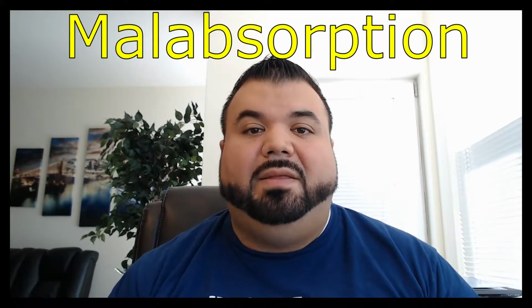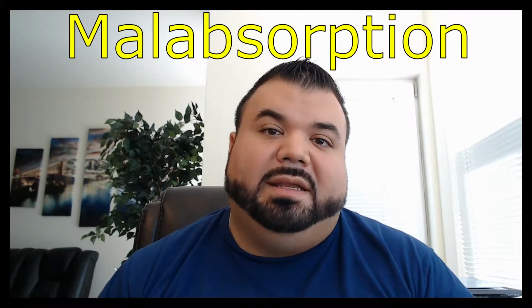And then the other component is malabsorption, meaning that something is done to your intestines, depending on the surgery, where the absorbing tract of the intestines is not absorbing all of the food, meaning that some of the intestines are bypassed in certain cases, and you're only going to be absorbing a portion of that food.